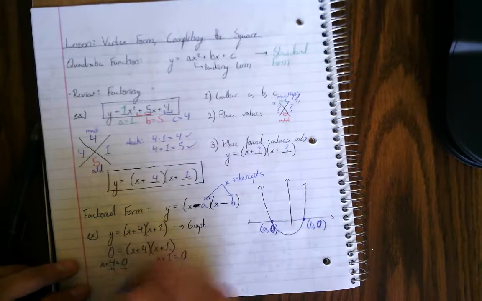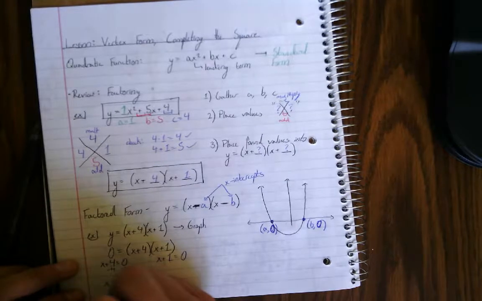We subtract 4 off both sides and we get x is equal to -4. So when x equals -4, remember y is equal to 0. But we also have another solution where we can subtract 1 off each side over here. And we get that x could also equal -1. So when x equals -1, y is also equal to 0.